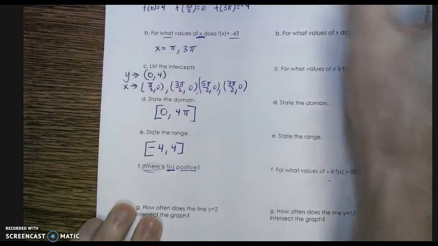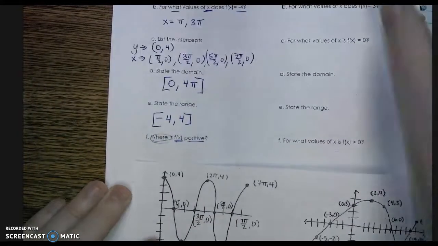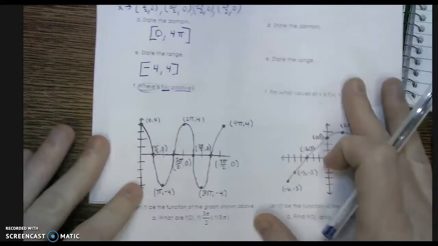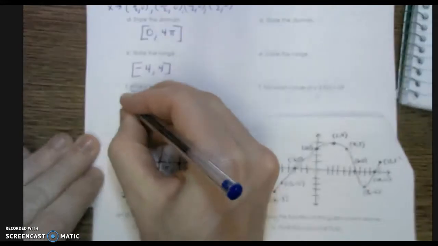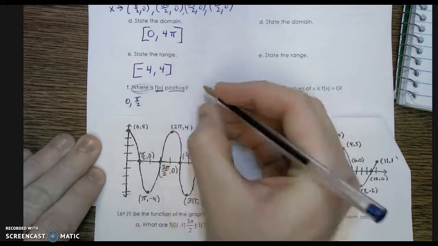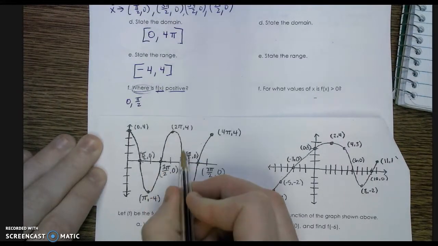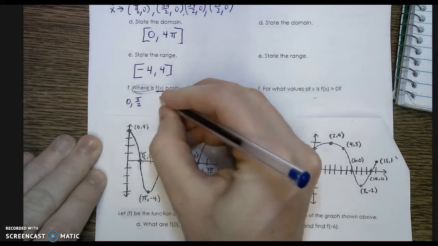So here's how we're going to list this, and I'll put another graph under it so you can see. So from 0 to pi over 2, let's just not put any parentheses yet. Then from 3 pi over 2 all the way to 5 pi over 2 is above.